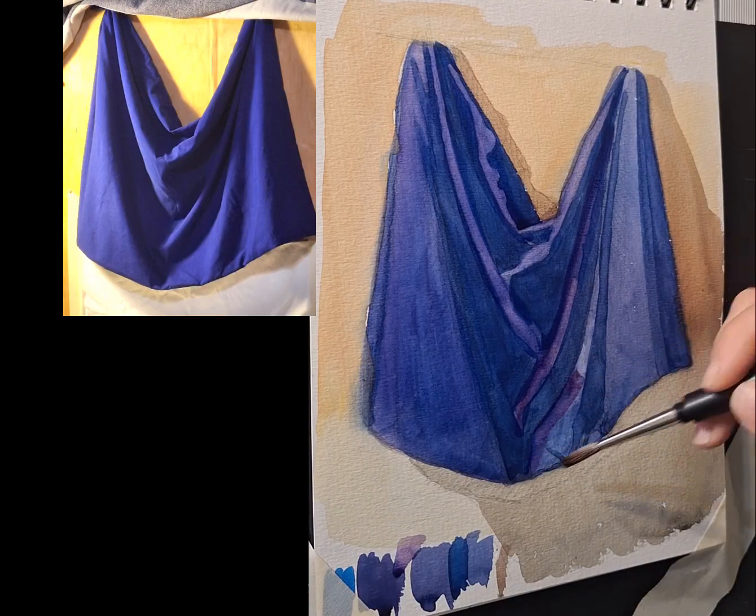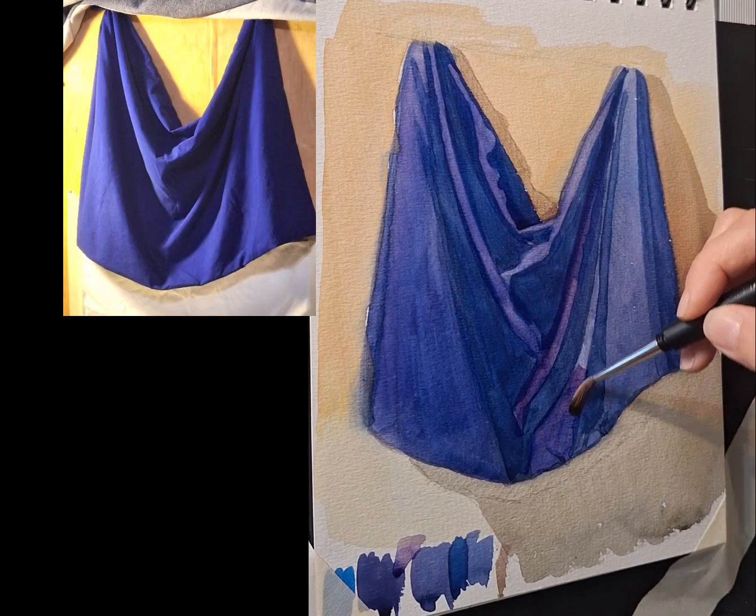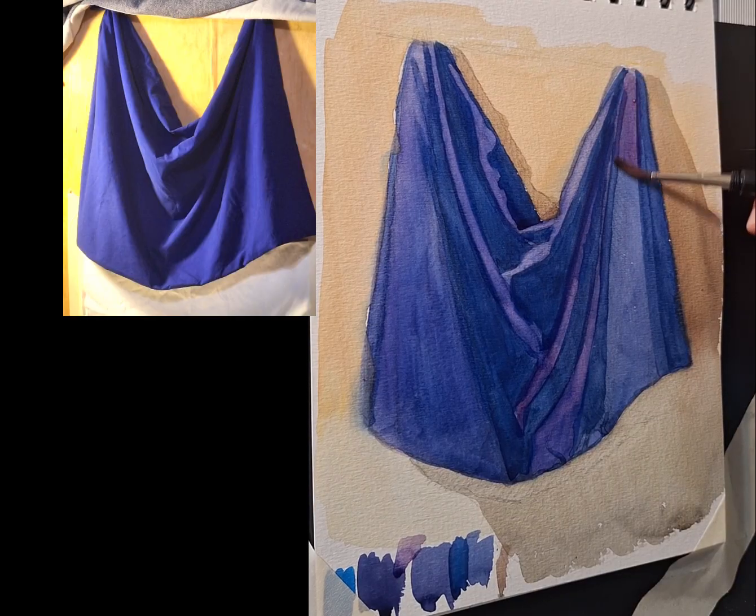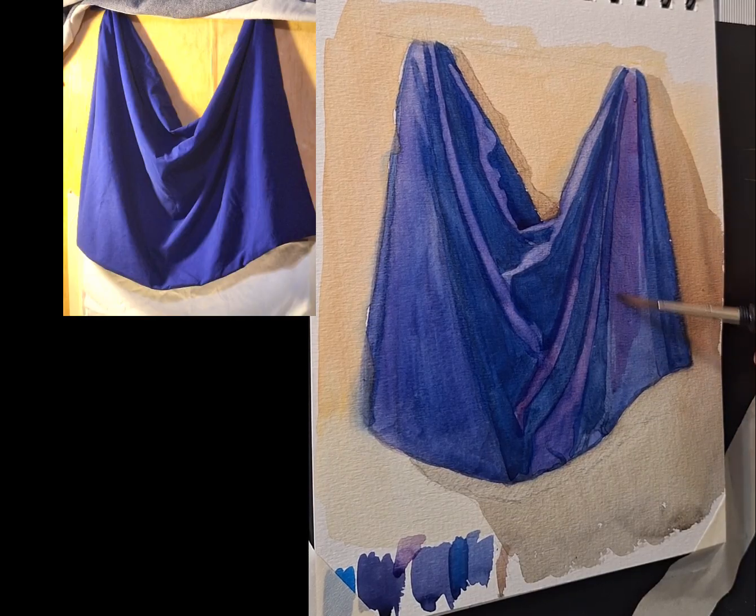So you see I'm not spreading it over the shadows, because our shadows are going to get much darker. You will totally lose it there, so no reason to waste paint. The value is not going to show up. It's not going to matter. If you go over the shadows, no problem. If you don't, you don't really need to.